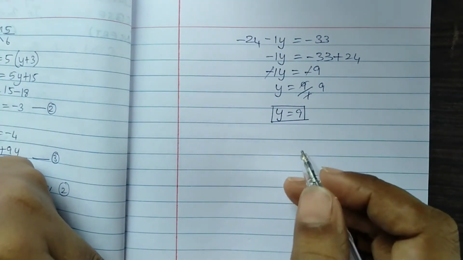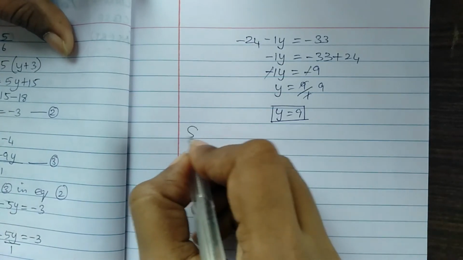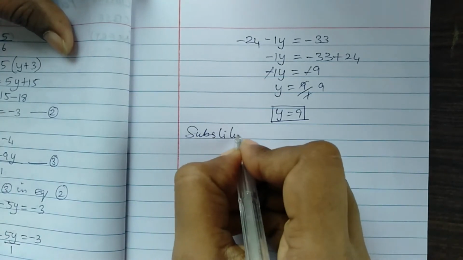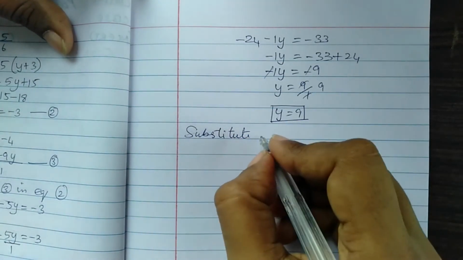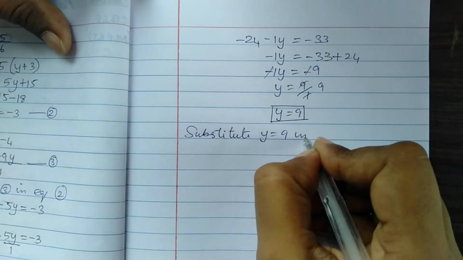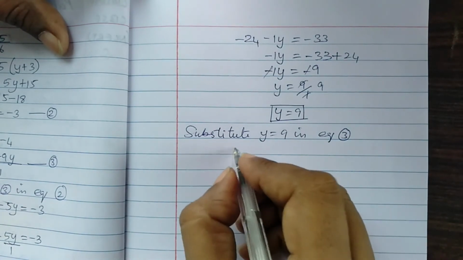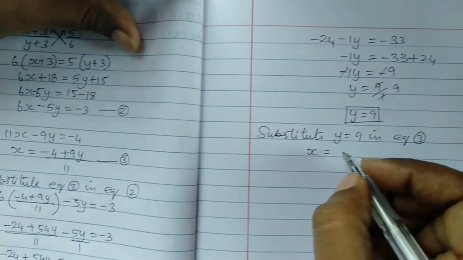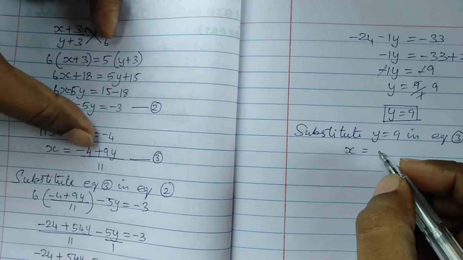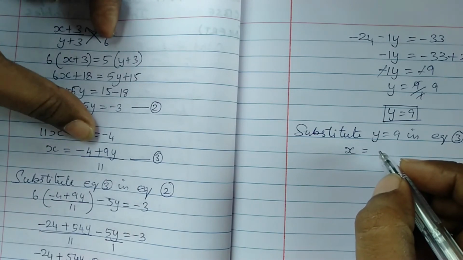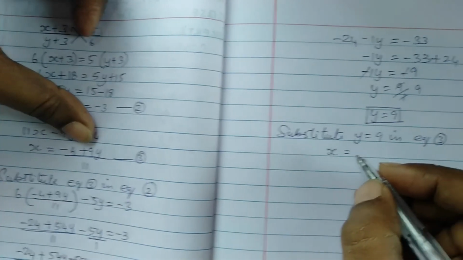Now let's substitute this value in equation number 3. Substitute y is equal to 9 in equation number 3. Our equation is x is equal to minus 4 plus 9y by 11.